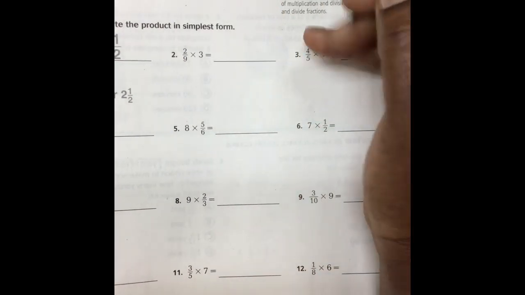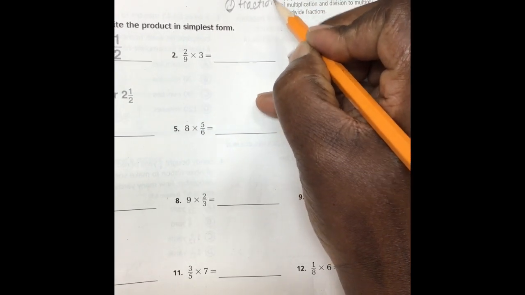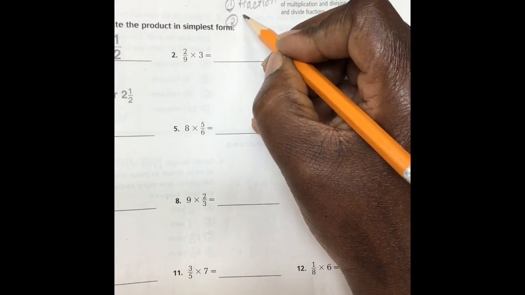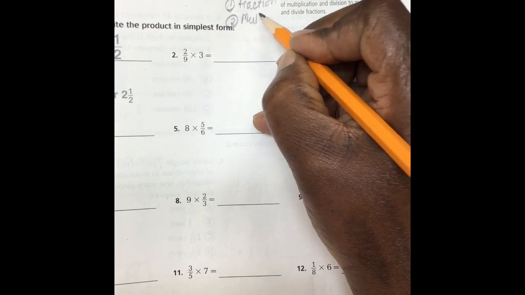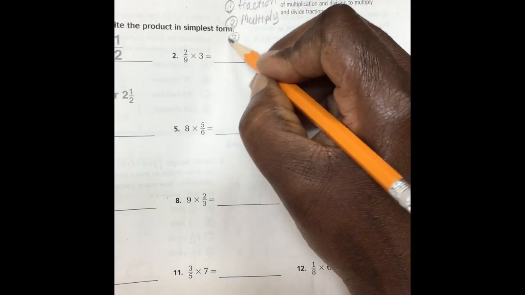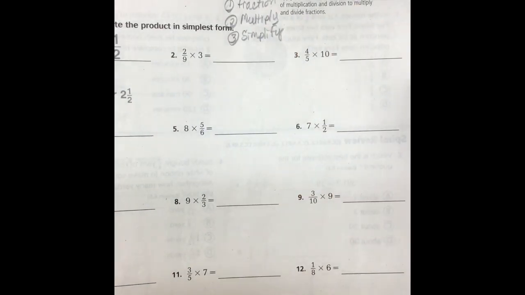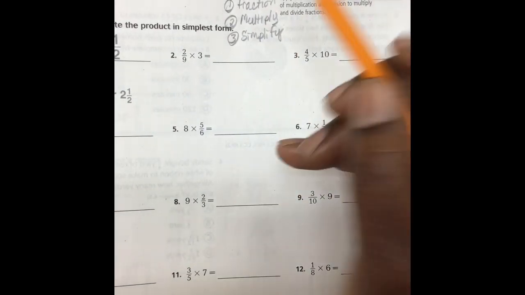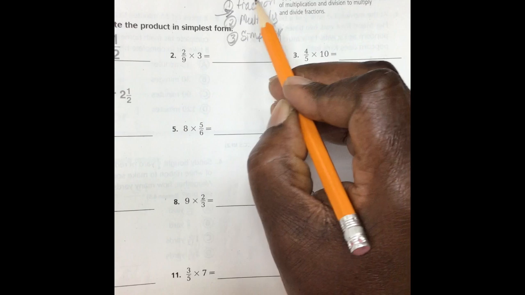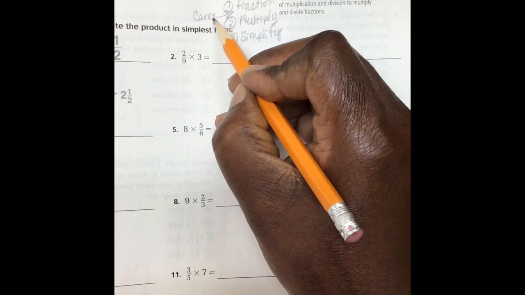Now, our rule for multiplying fractions is number one, we must have a fraction. Number two, we can multiply with the option of canceling. Okay, and three, we simplify. Okay, so now, remember, if we cancel, our canceling comes in between our establishing fractions and multiplying. We have the option to cross cancel.